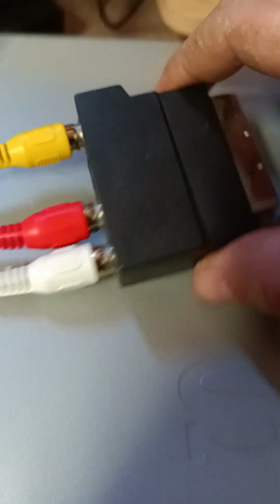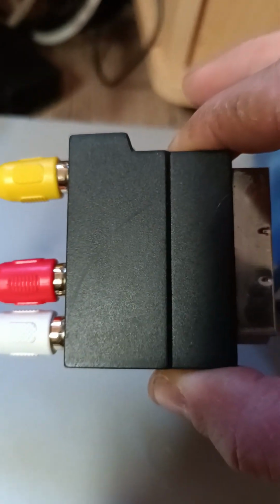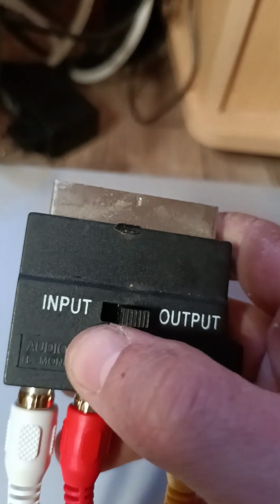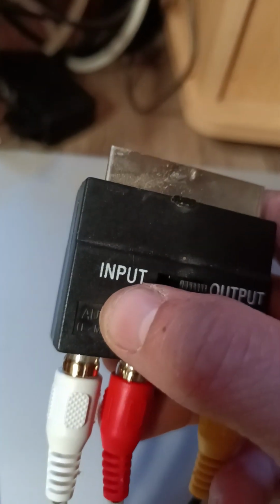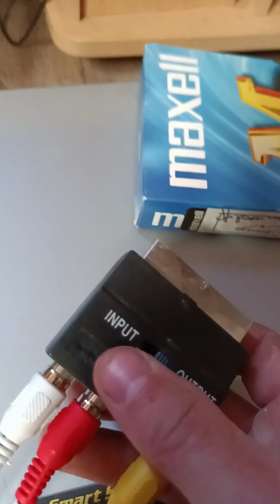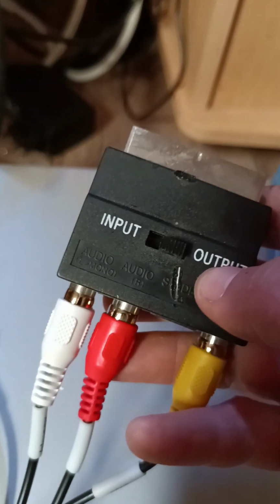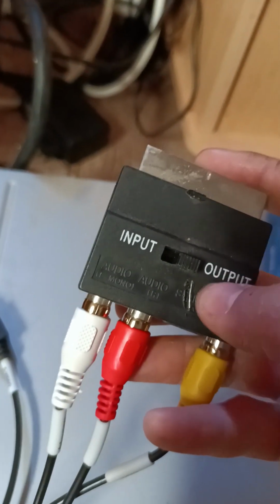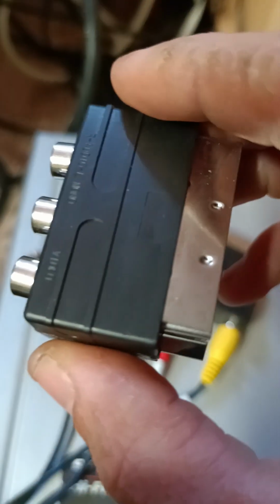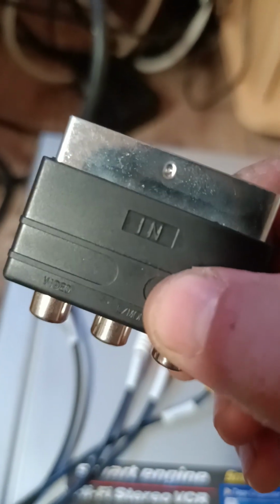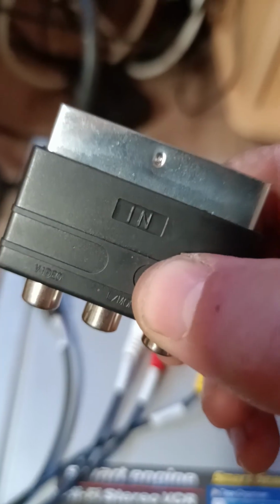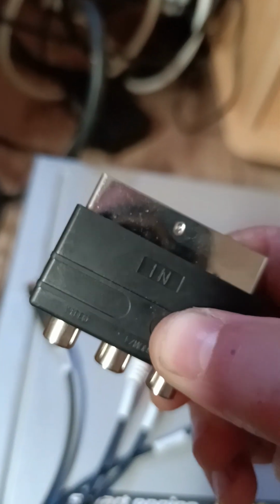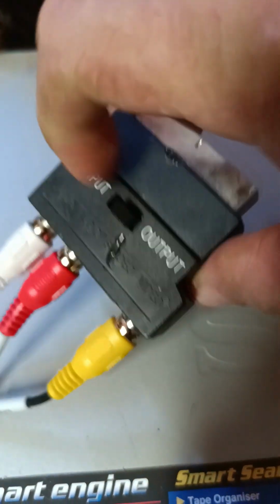Just be careful, the biggest trap with this type of adapter is this function, input and output. In input, the signal is sent to the VHS tape recorder. In output, it's the VHS tape recorder that sends the signal. So you need to be in output. Some other adapters, like this one for example, are only input, not output. That's not going to work. You're not going to have the signal of the image and the sound. So this one doesn't work. You're going to need this one in output.